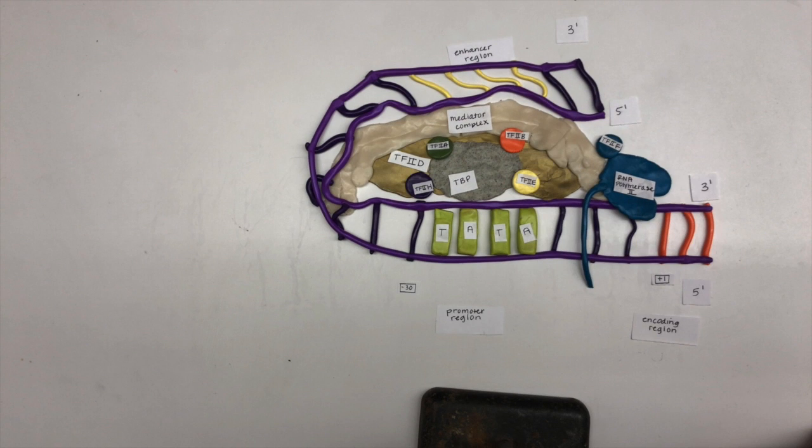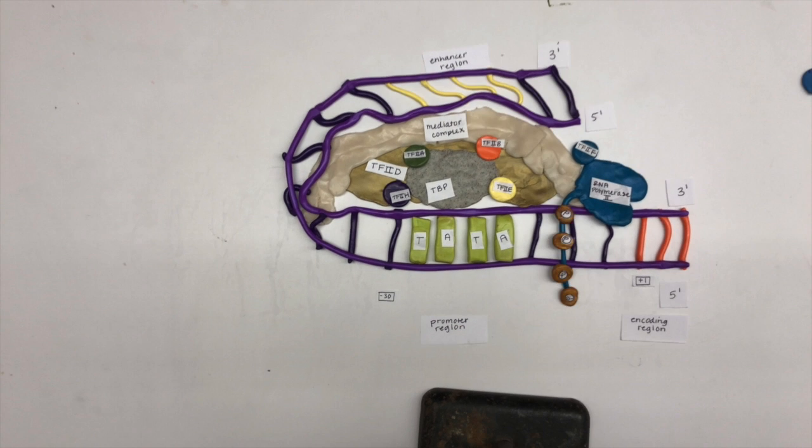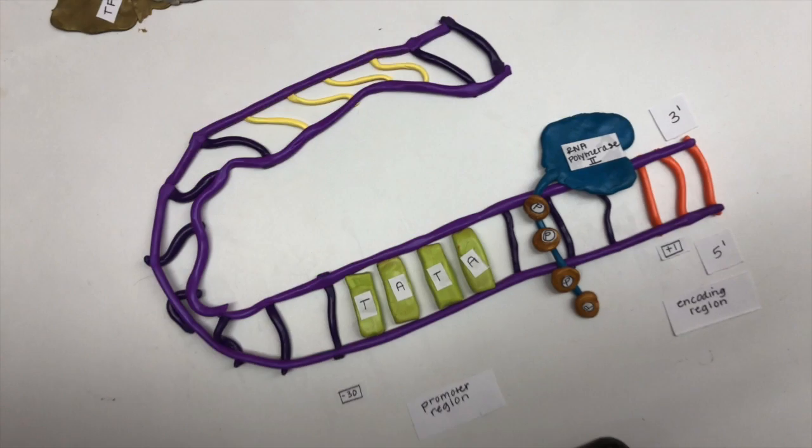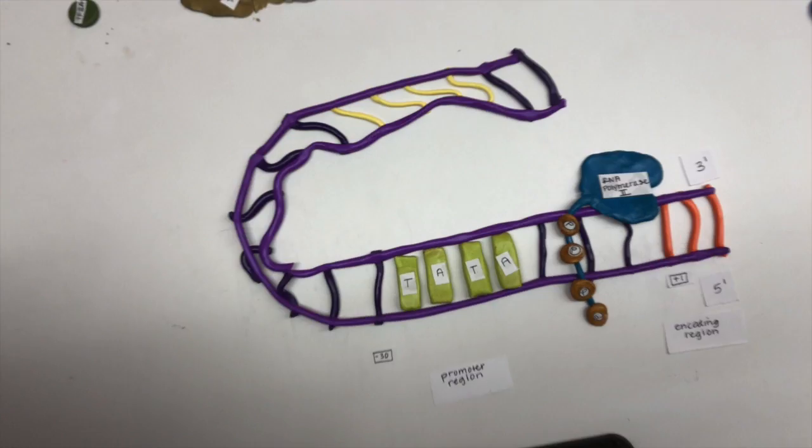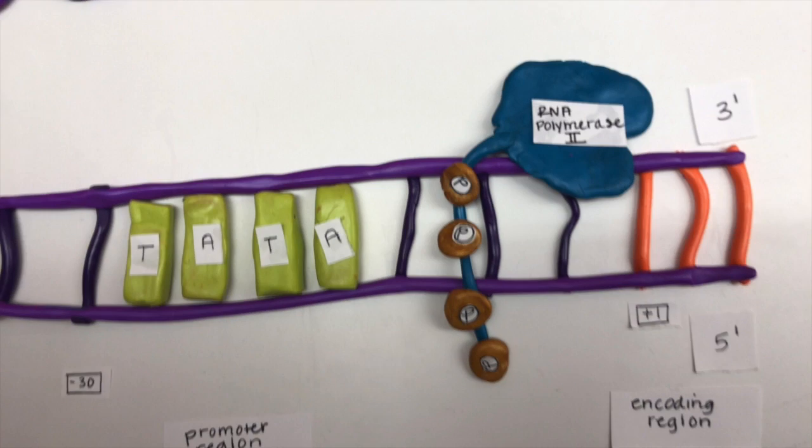The mediator complex not only aids in recruitment of RNA polymerase, it also helps with the transition to the open complex, or phosphorylation of RNA polymerase's tail. TFIIH allows for the open complex, giving the polymerase access to a single-stranded template. Once the open complex is formed, the mediator complex leaves and the transcription factors disperse.